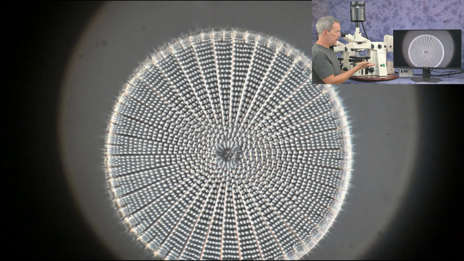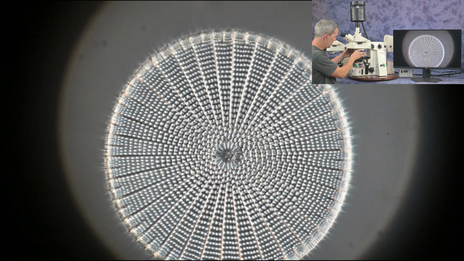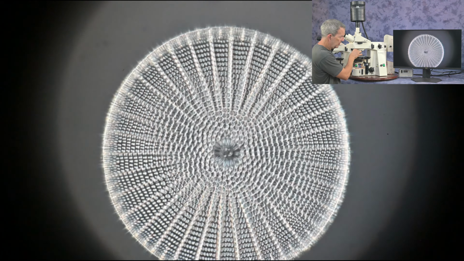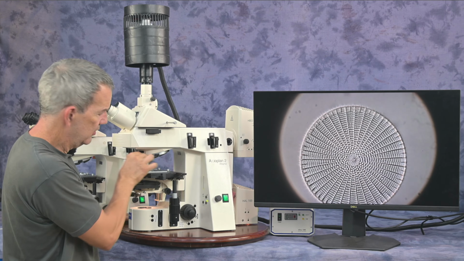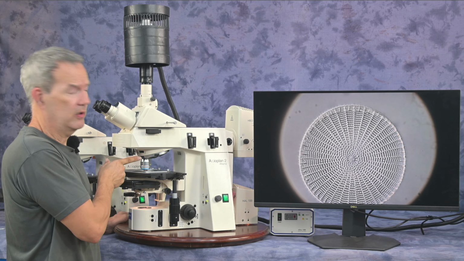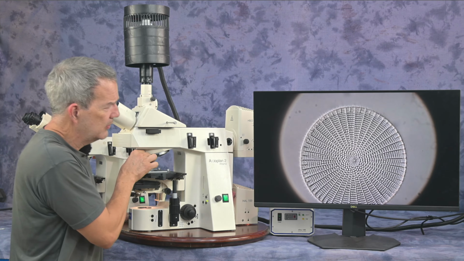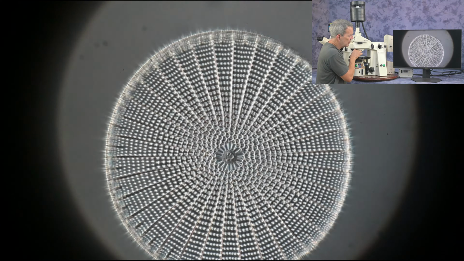We can see it a little better at the 40 power. Let's go through the DIC shear plane and see how this changes it. I'm just turning this knob on the DIC prism and taking a look at what happens to my image.